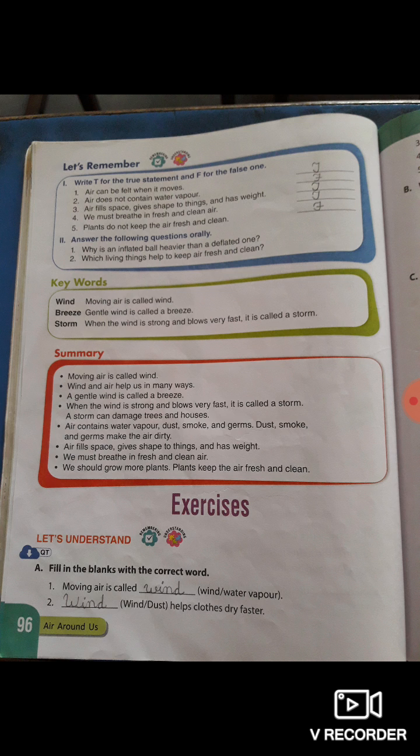This statement is true, so you have to fill T. The next one is: air does not contain water vapor. Students, in the explanation of this chapter, I already told you that air contains water vapor. So this statement is false, so you have to fill F.